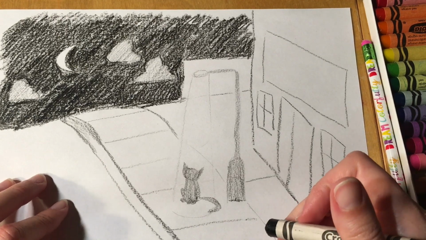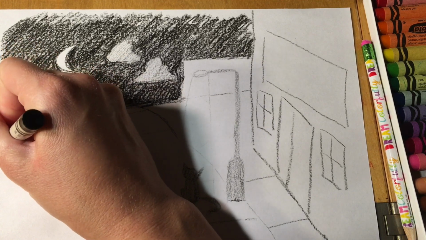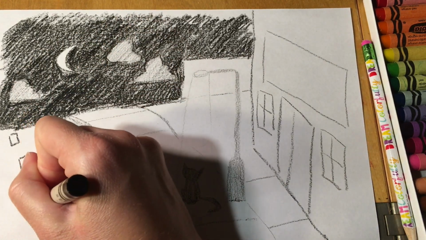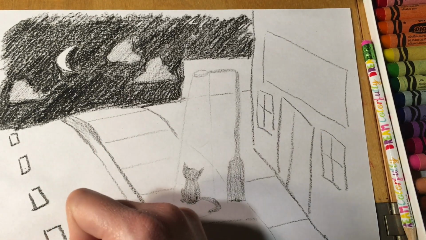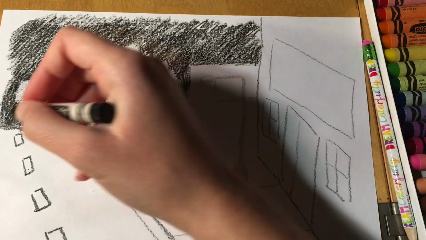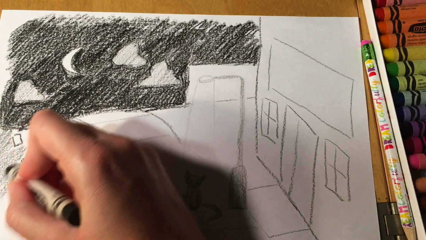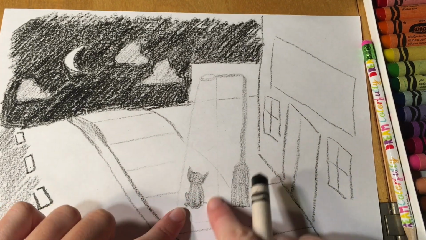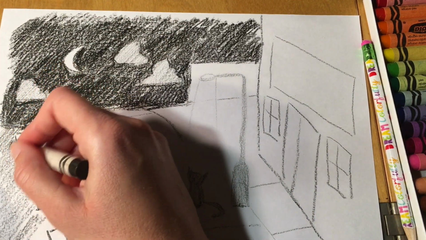I think next, I'm going to do my street here. I'm gonna make some lane lines so that you can tell it's a street. Coming down like that. Perspective in this drawing is pretty crazy, but I kind of like it. It's kind of fun. So now I'm going to color in my street. I know I'm going to want it to be darker than my cat, my street light, and my moon. So I'm going to start out like this, and maybe I'll go a little bit darker later.